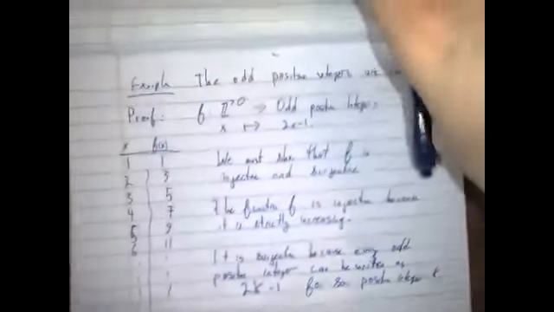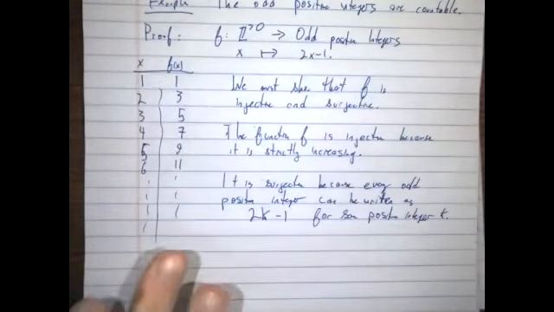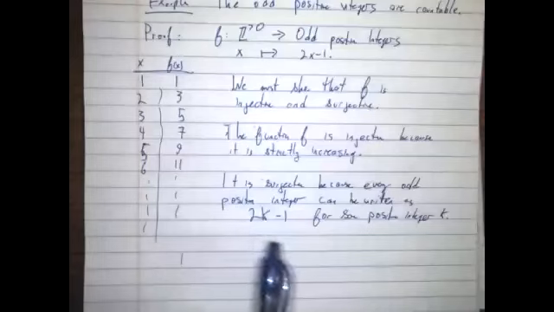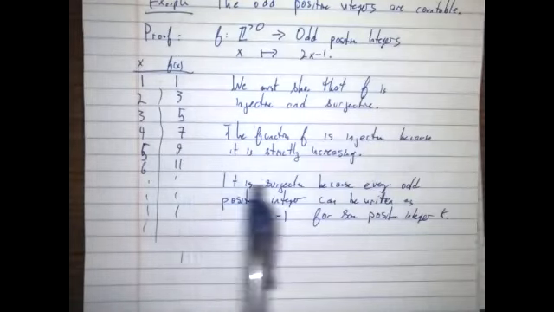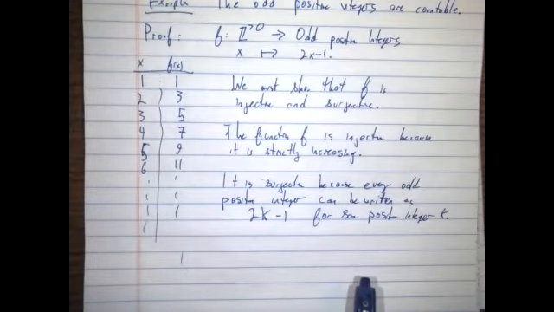Okay. So first of all, do we agree that these two statements show that f is actually a bijection because it's an injection and it's a surjection?